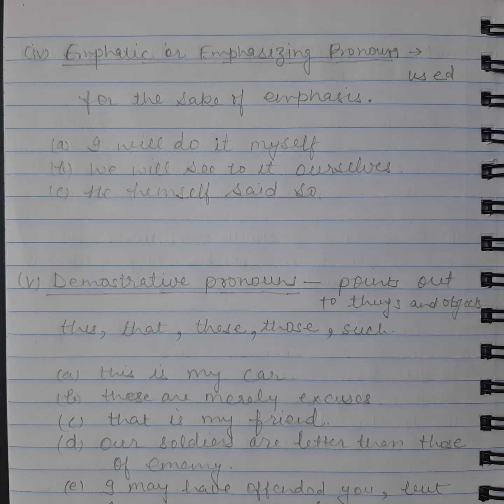For example, I will do it myself. If you simply say I'll do it, the sentence is complete. But you want to emphasize that I myself will do it. So you add myself. So here this is an emphatic or emphasizing pronoun.